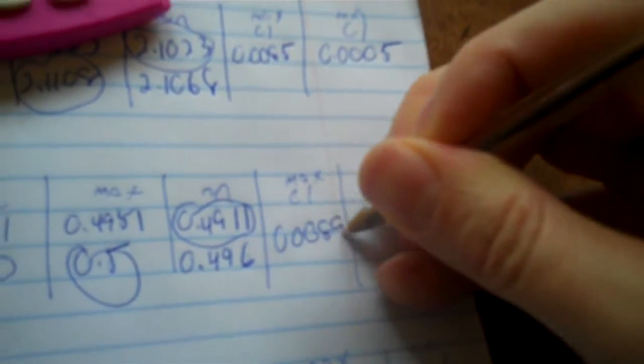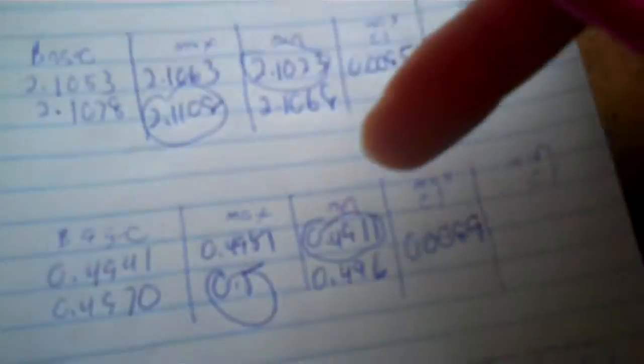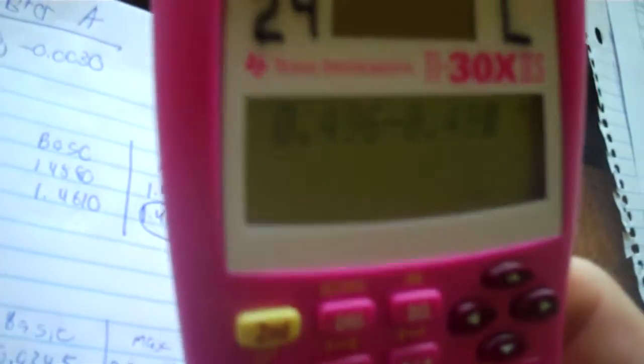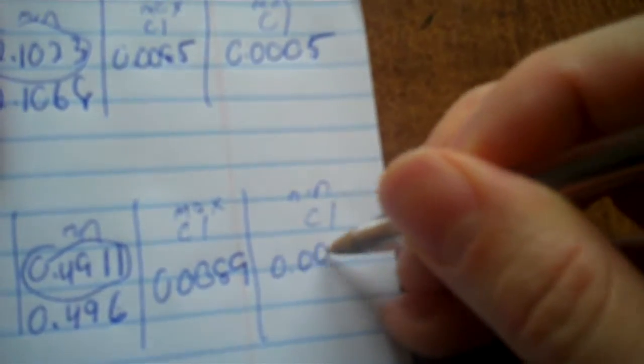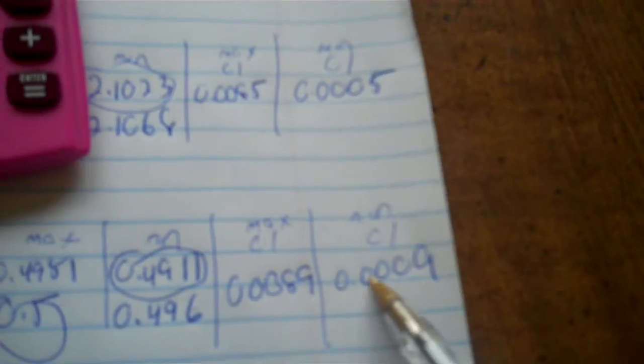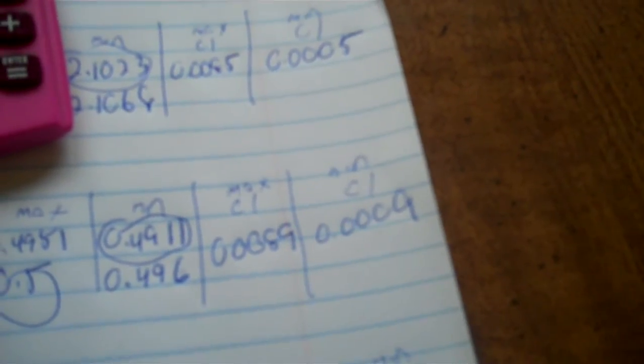Okay, higher maximum here. The lower minimum, 0.4911. So that's your lower. Okay. So 0.5 minus 0.4911, 0.0089. And I take the higher minimum and subtract the lower maximum. 0.0009. That's bigger than that, 0.0008, so that's still higher. I know I did that one right, okay.